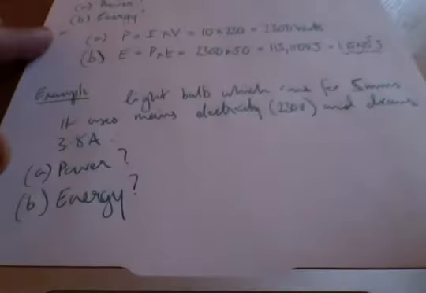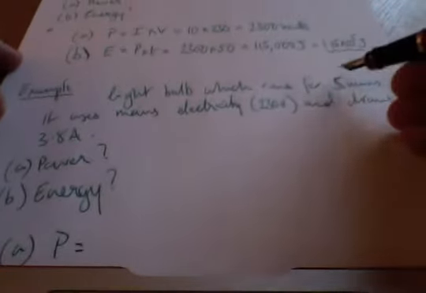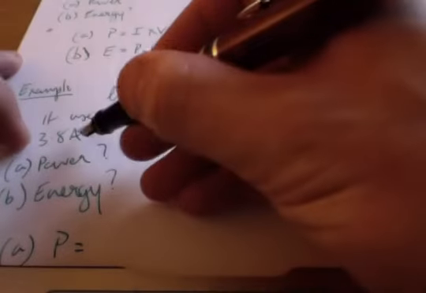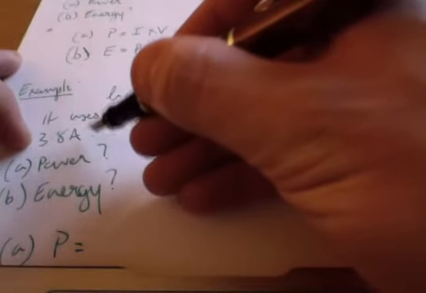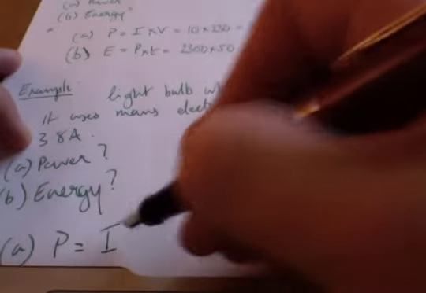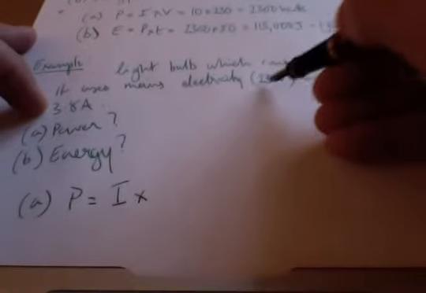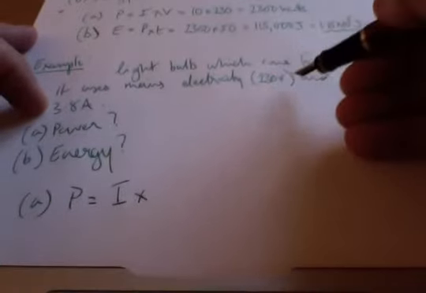Now once again, if you think you know how to do it, pause the video here, give it a go, otherwise I'm going to run through the answers straight away. Okay, A, the power. Well, once again, we know that we're running at 3.8 coulombs coming out of the battery per second, and each one is going to take with it 230 joules of energy.